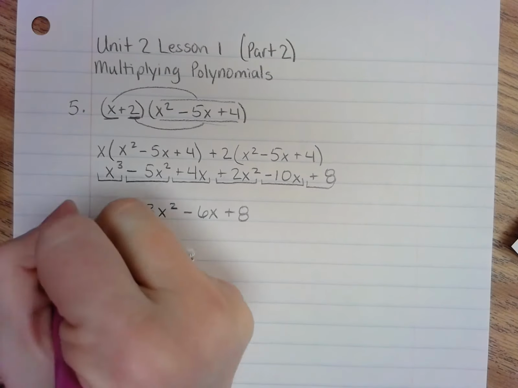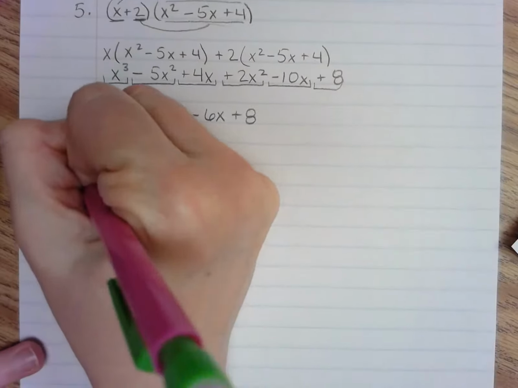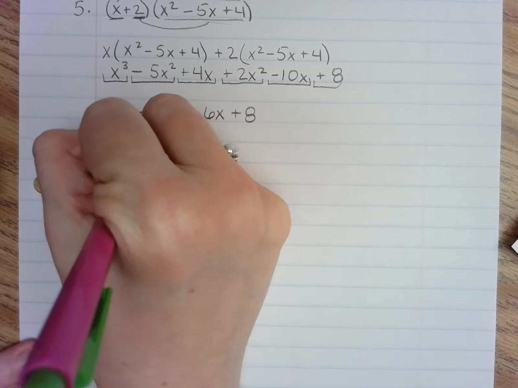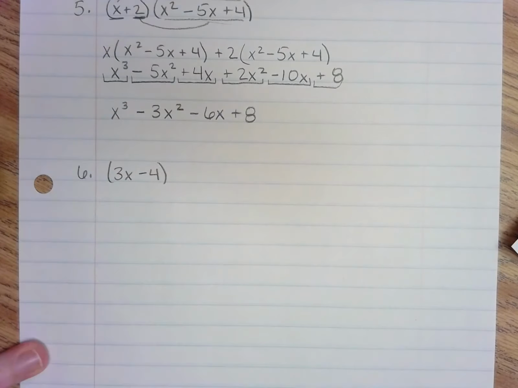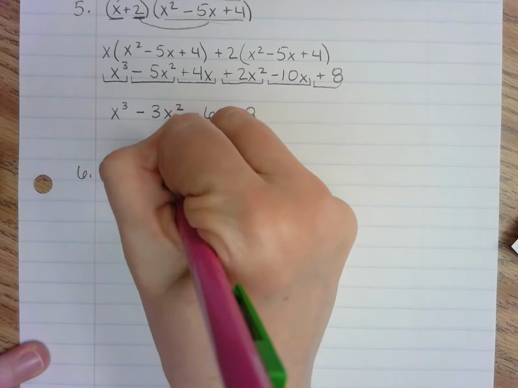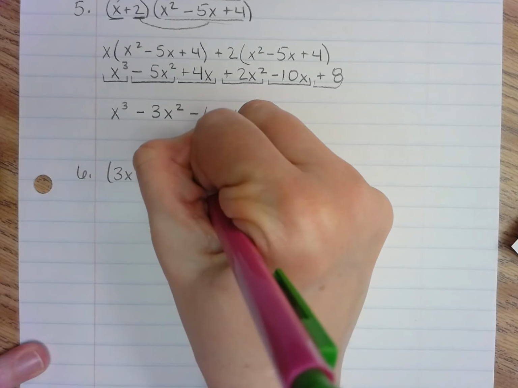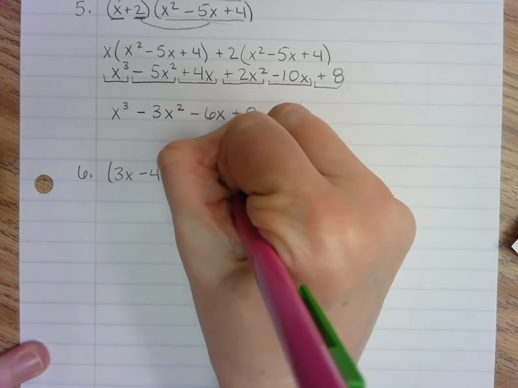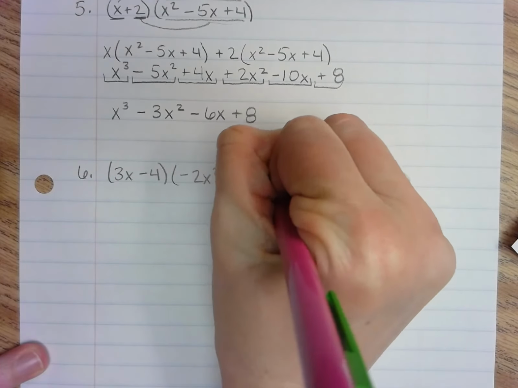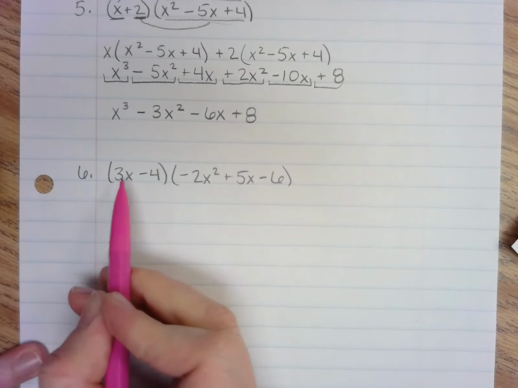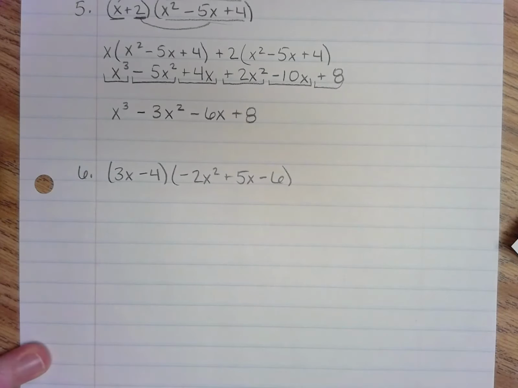Let's look at another one of those. Number 6. Here we have 3x minus 4. So we're going to multiply that binomial with negative 2x to the second power plus 5x minus 6. So multiplying the binomial times the trinomial.